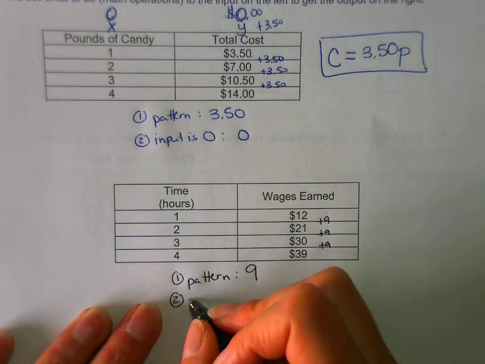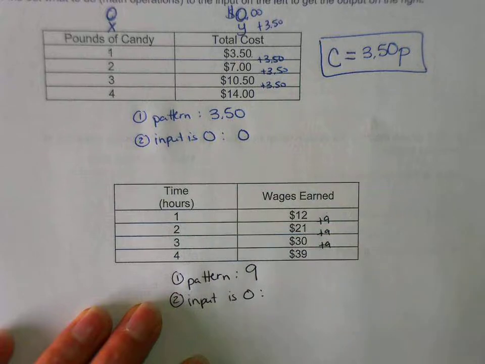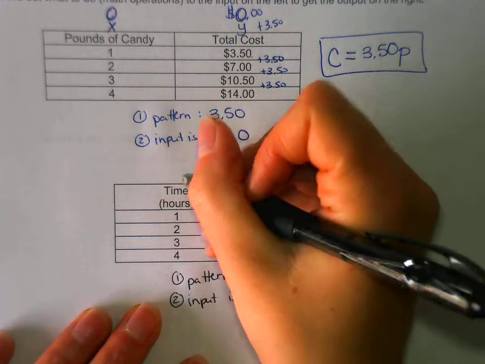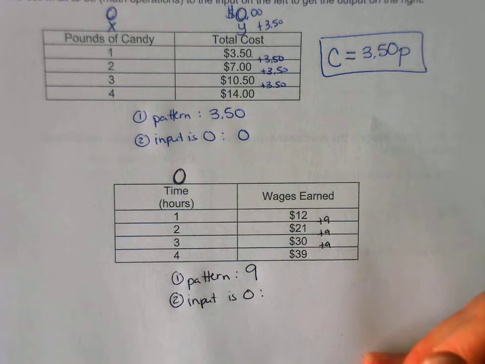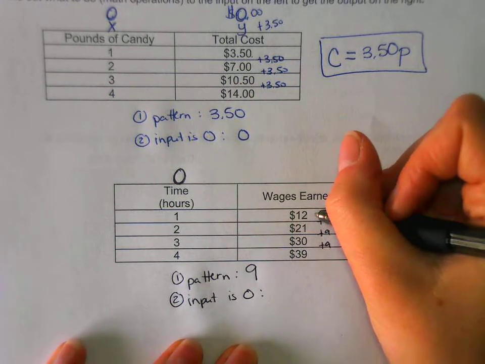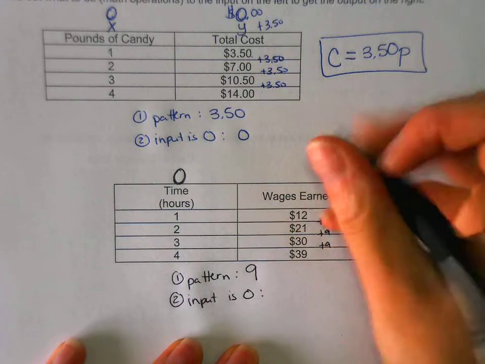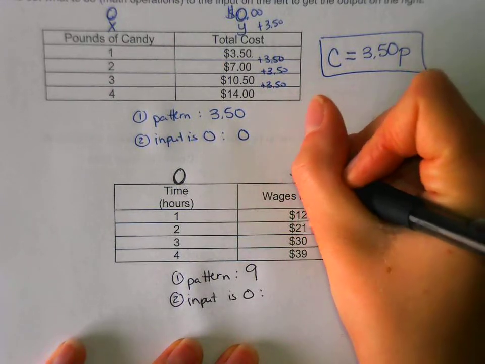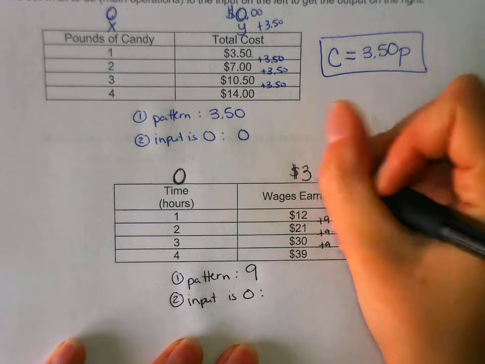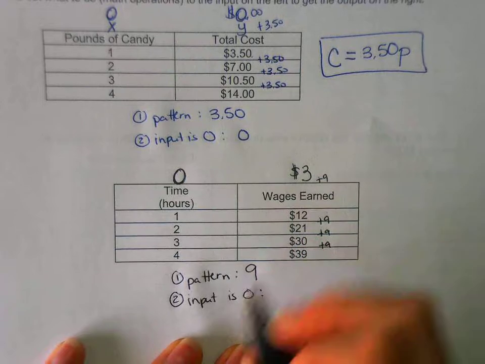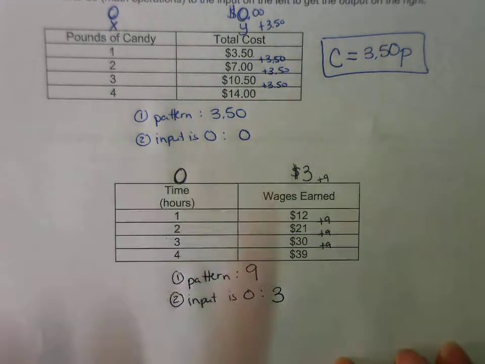So then I want to look at my input is 0. What's my output? So if I'm at 1, and I go backwards 1, I'm now at 0. So if I work myself backwards, if I'm at 12 and I'm working backwards, I'm not going to add 9, I'm going to subtract. 12 minus 9 actually gets me to 3. So now if I work the other way, 3 plus 9 gets me 12. So when I'm at 0 for my input, my output is 3.